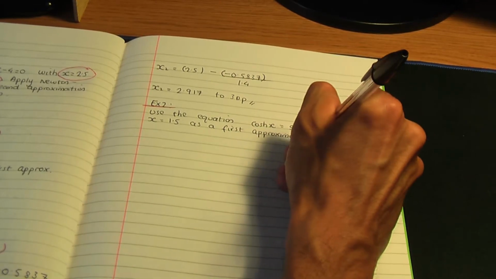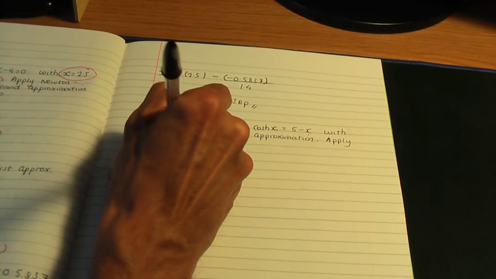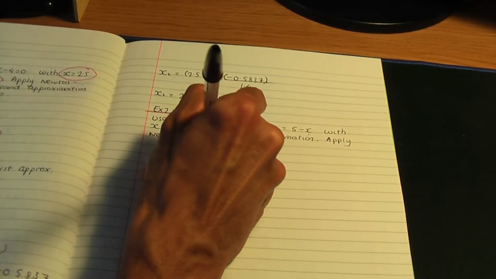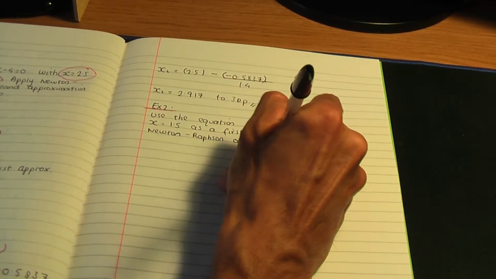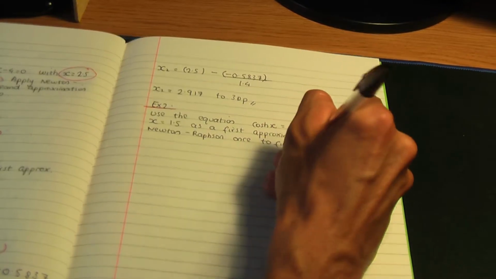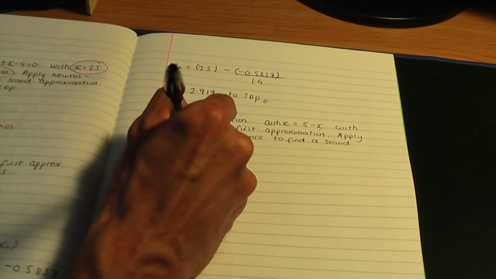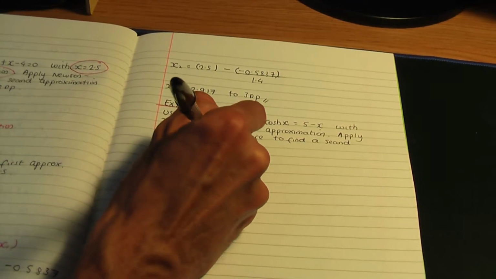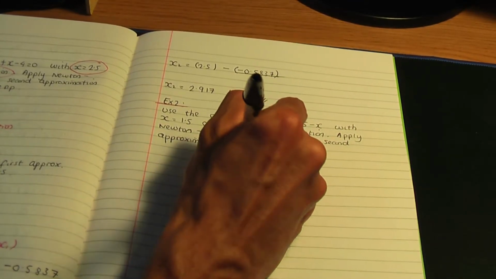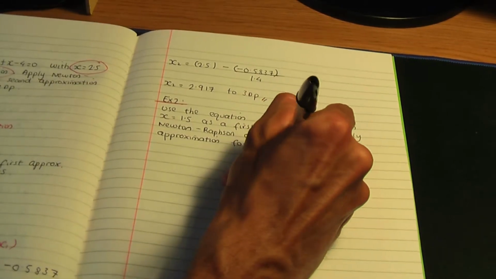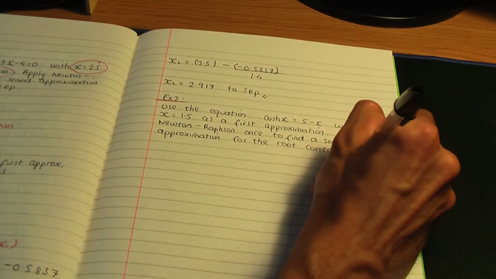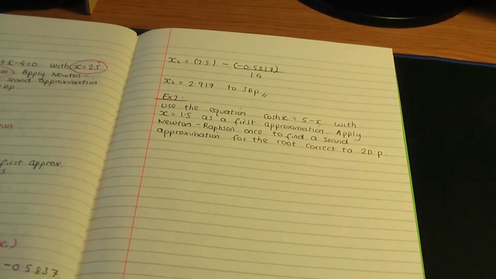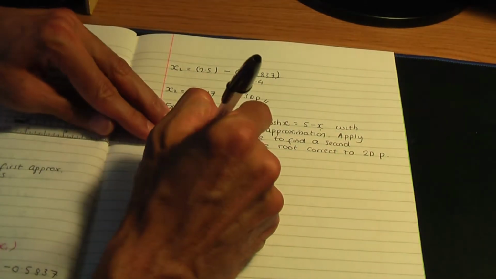Okay, and the question is, apply Newton-Raphson once to find a second approximation for the root correct to 2 decimal places. Okay, so let's have a go at this example also.